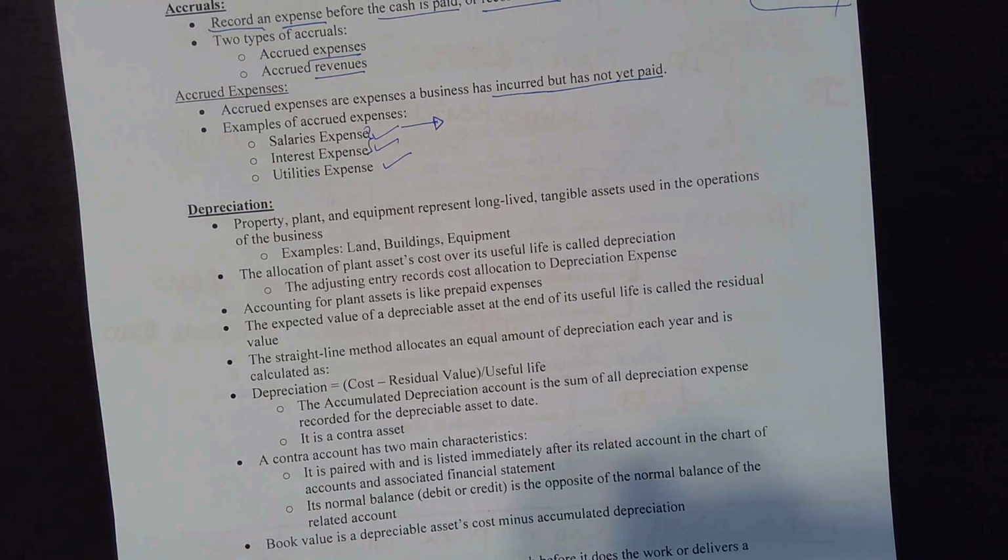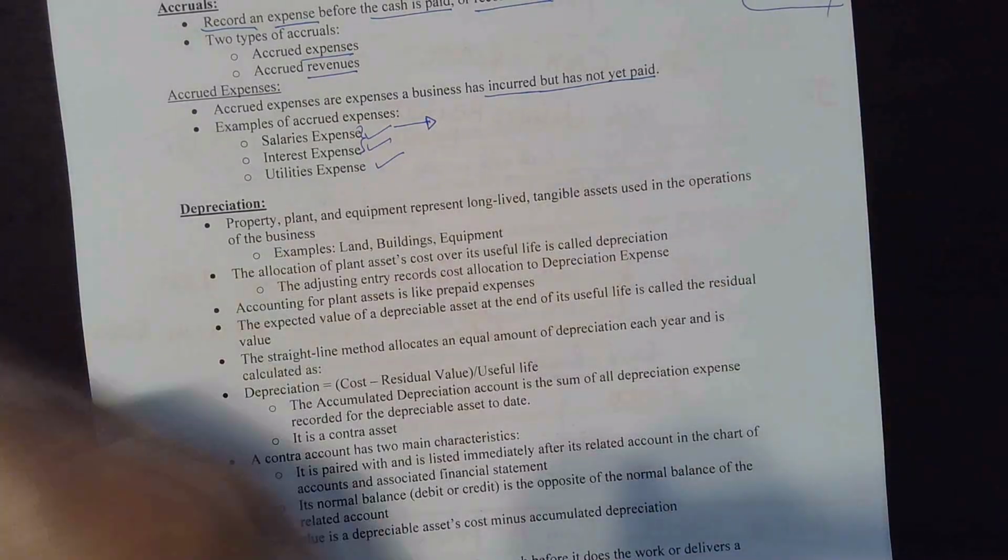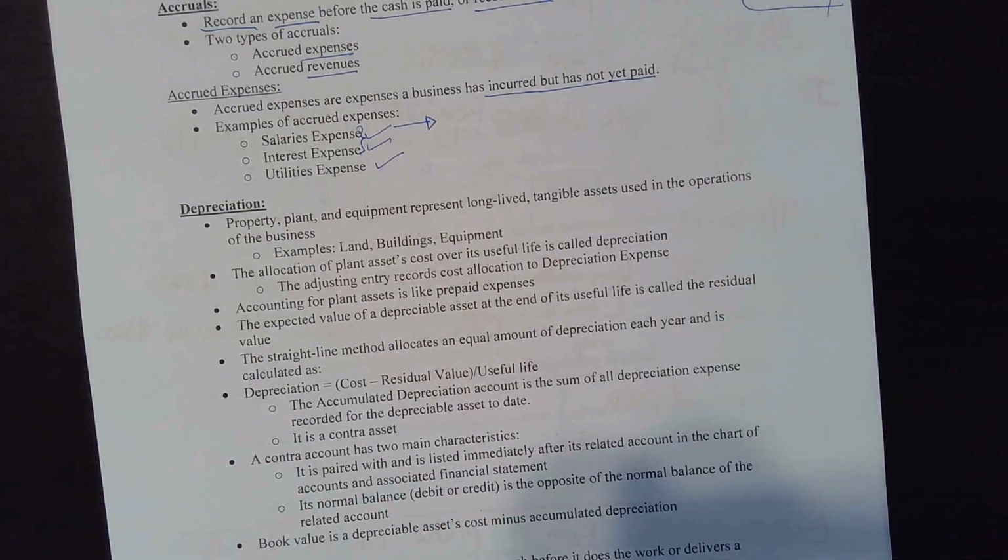We're talking about furniture, this table, this computer, automobiles, buildings, fixtures. All of those things are depreciable.